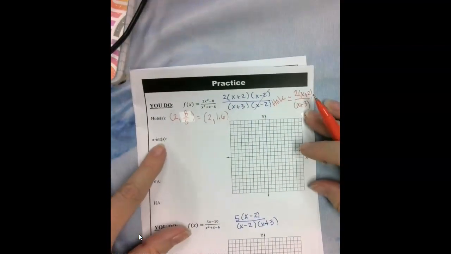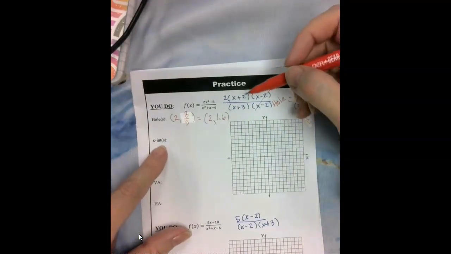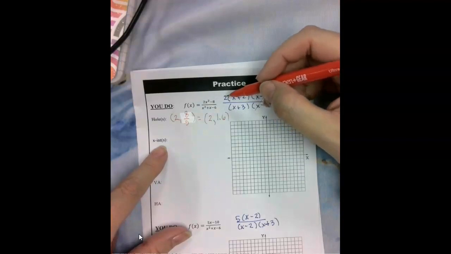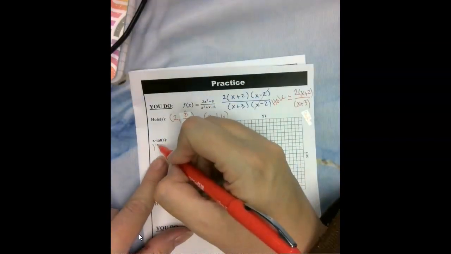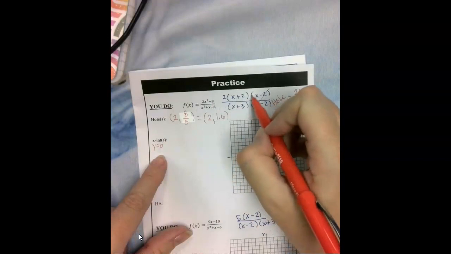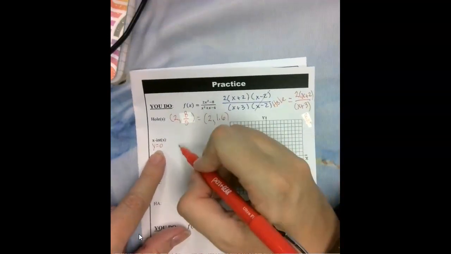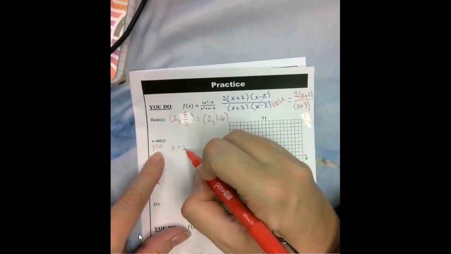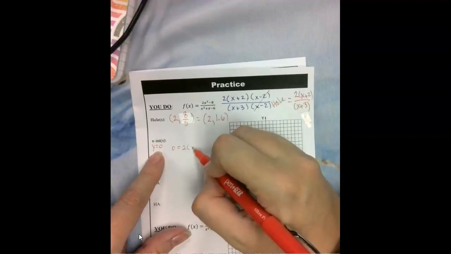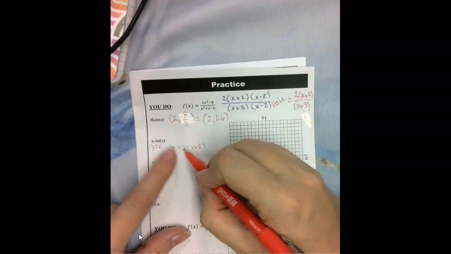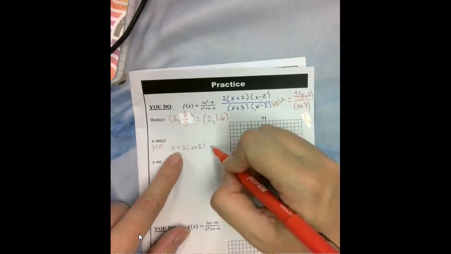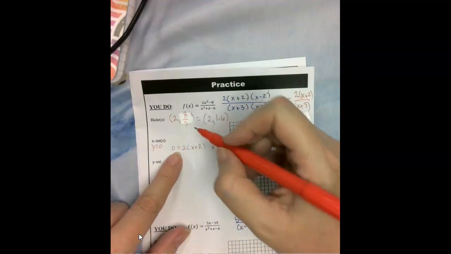I can divide that out. Then for my x-intercepts, I'm going to plug in y equals 0 on the top, which just affects the numerator. So I have 0 equals 2 times (2 plus x) plus 2. Well, I can divide by the 2, and then I see that x is negative 2.